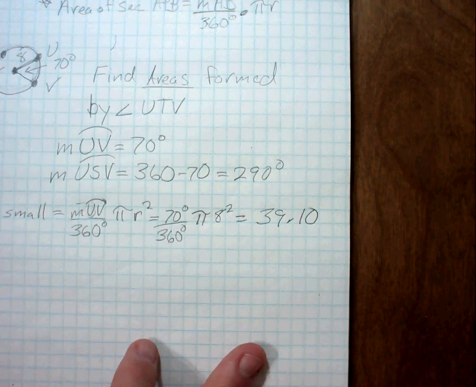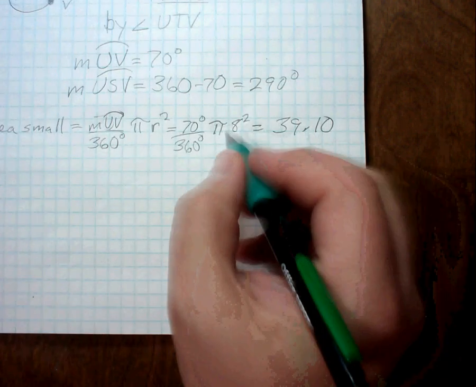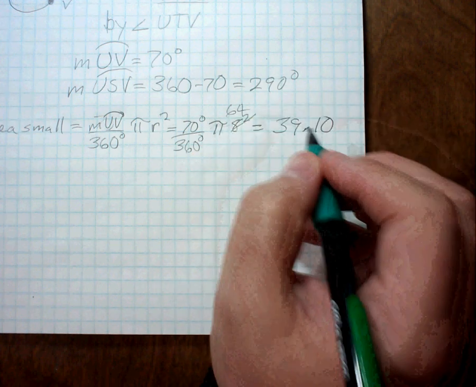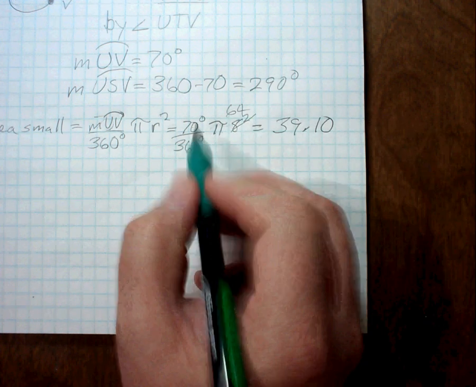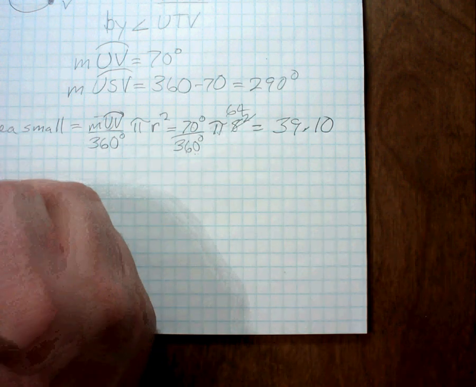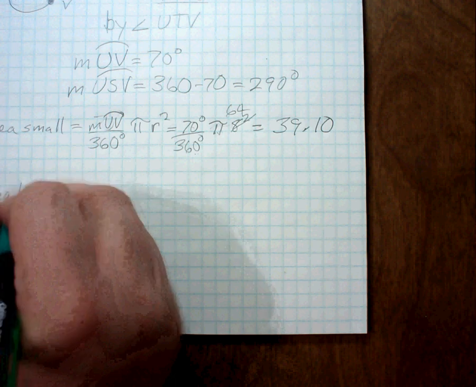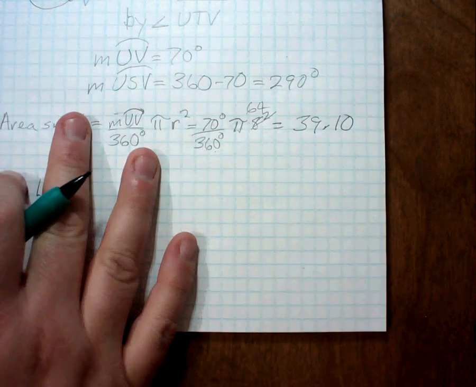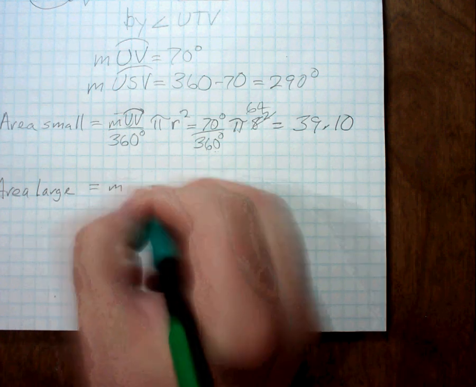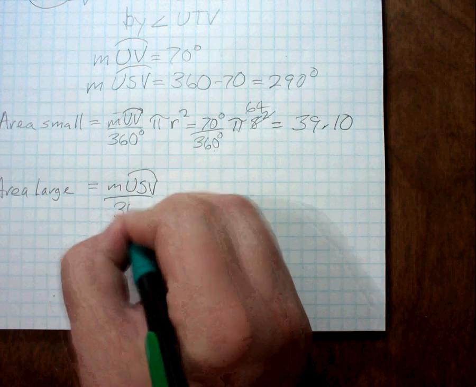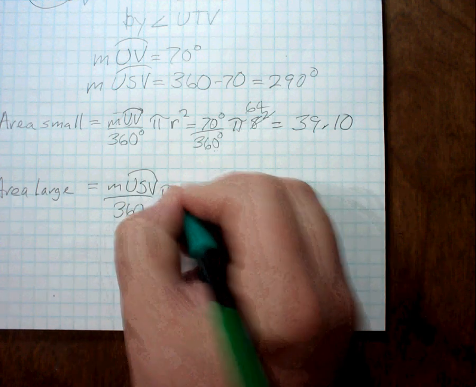Okay. Remember you've got to follow order of operations, so this becomes 64. You've got to do this first, then multiply by pi, then multiply by 64. So now the area of the large sector is equal to the measure of USV over 360, still times pi r squared.